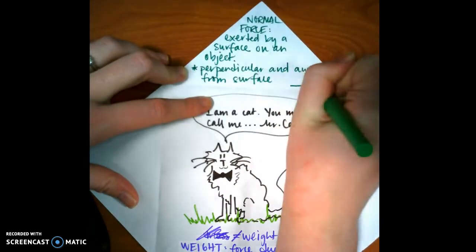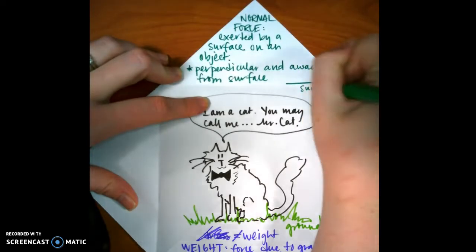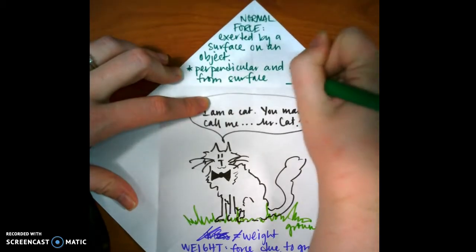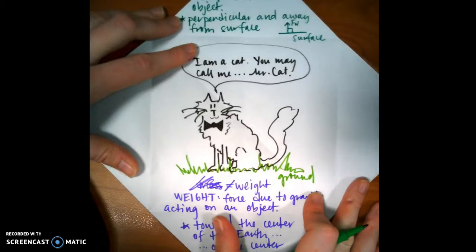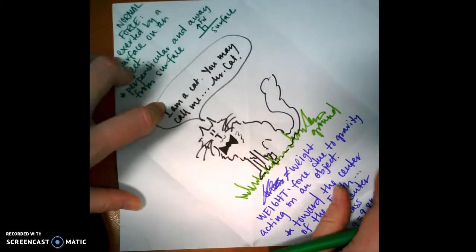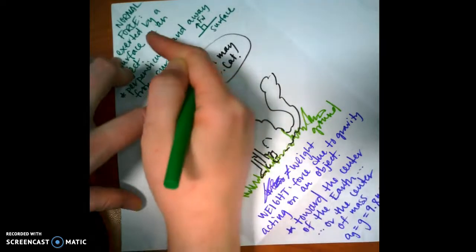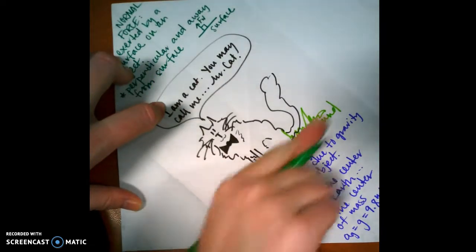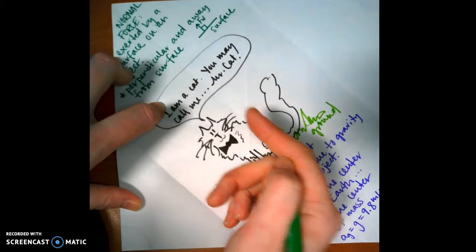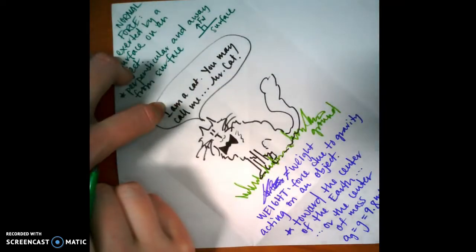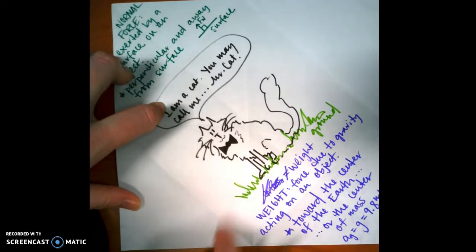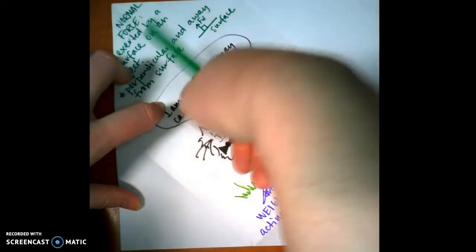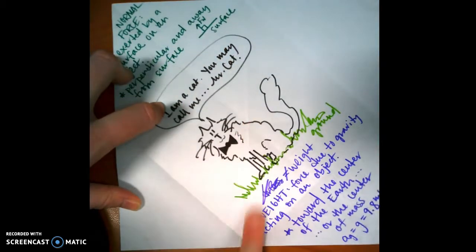So in this case, we have a surface like this. So the direction of the normal force is always going to be a 90-degree angle from that surface. If I take Mr. Cat here and I put him on a hill, the normal force is still perpendicular to the surface. Our surface is now angled, but if we measure a 90-degree angle, that's the direction of the normal force. If we think about this for a second, the center of the earth is still below Mr. Cat on the hill. So the force of gravity is now acting downward, right?